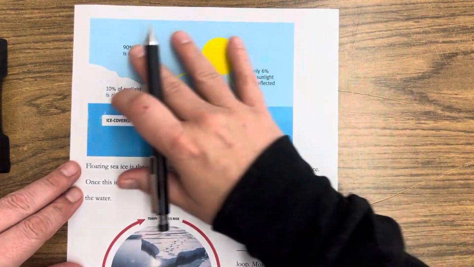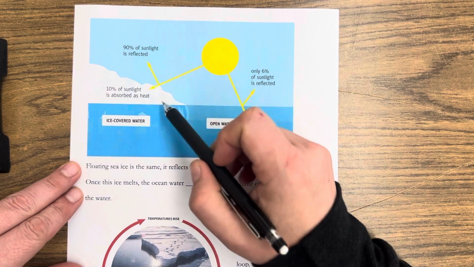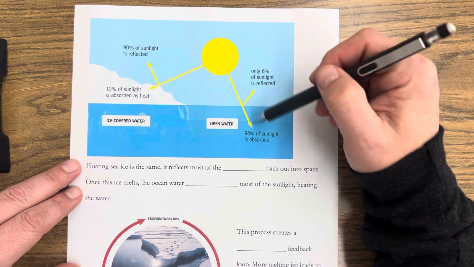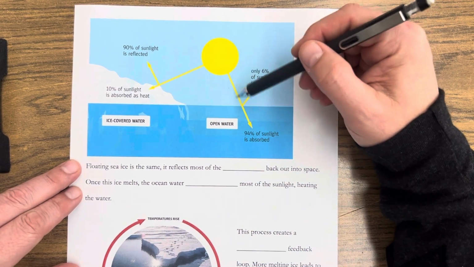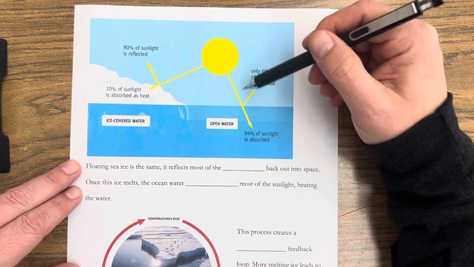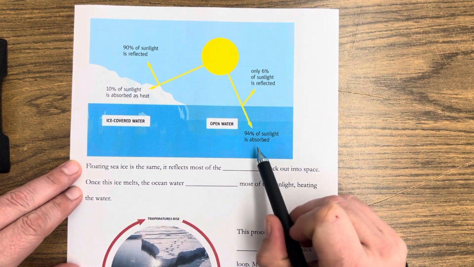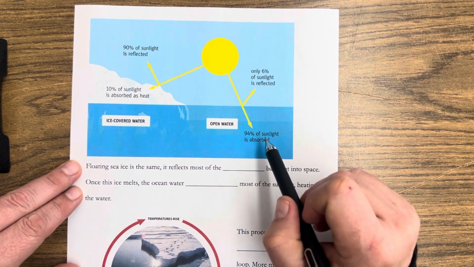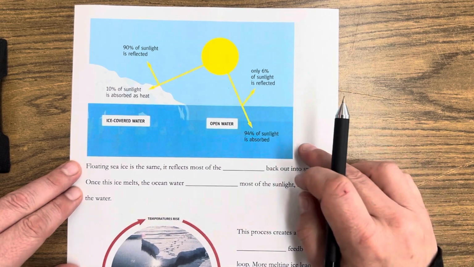All right, in this next image, it's similar to what we saw, which is a lot of sunlight being reflected by ice and snow. But over here, it gives a little bit more detail about sunlight and open ocean water. Open ocean water actually absorbs a lot of sunlight, and that means it absorbs a lot of heat from that sunlight, okay? That's going to be important here.